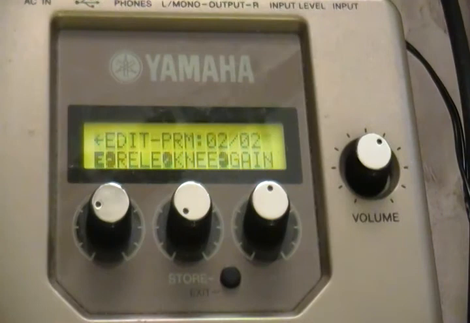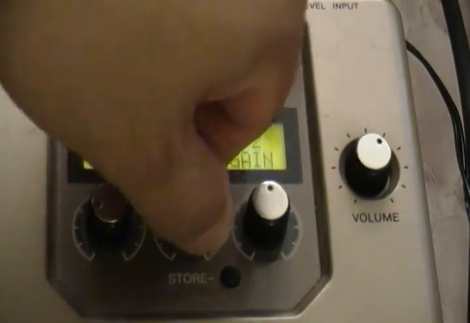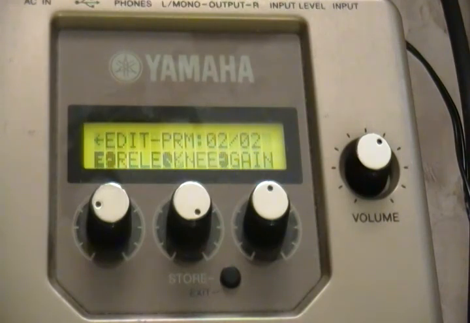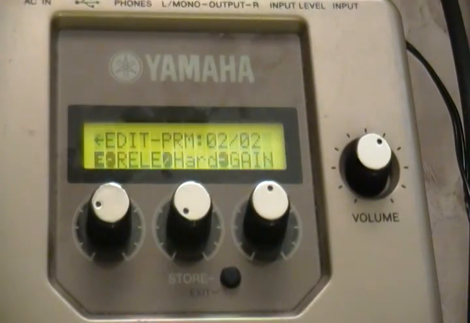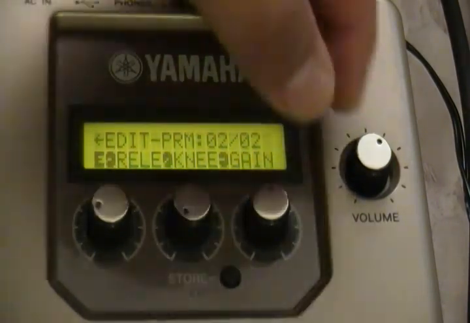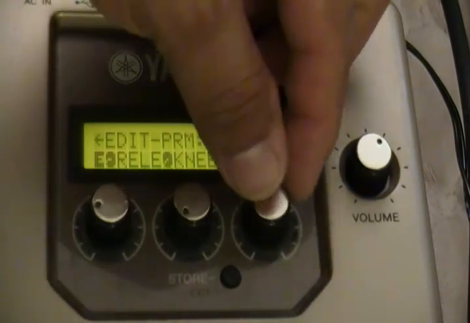Okay, so if I put it down to 0, it says it's called hard. It has a nice warm, smoother sound. Okay, now if I bump this all the way to 5. Compare that to hard again. Meh, can't tell much.